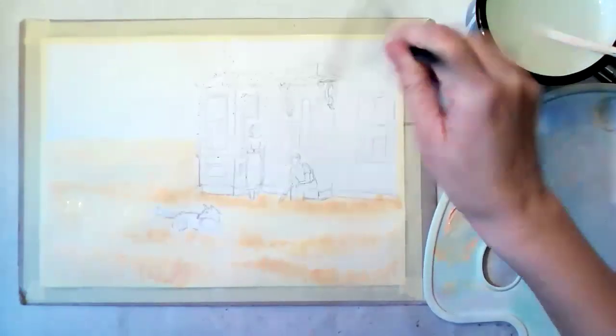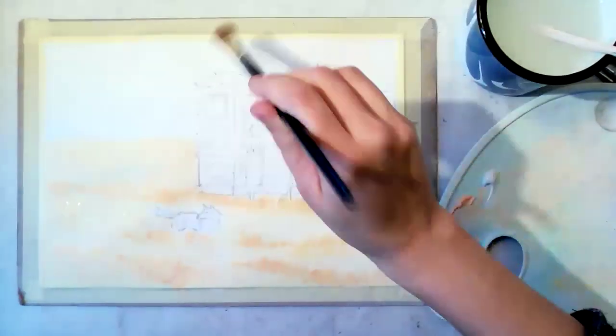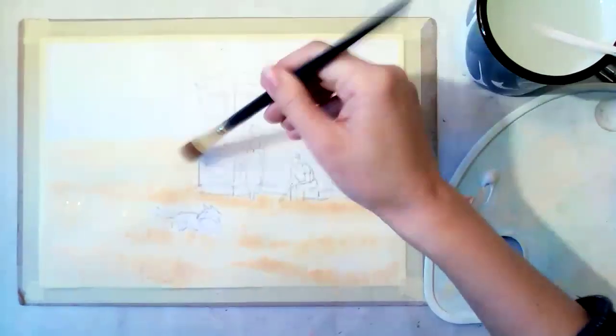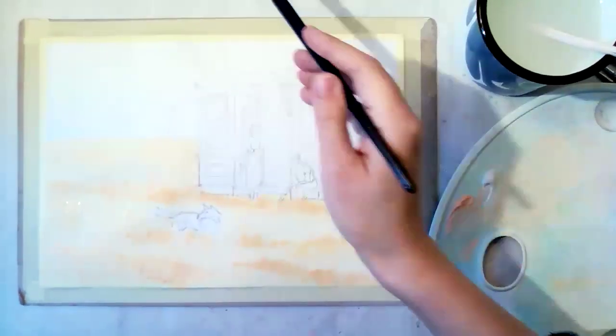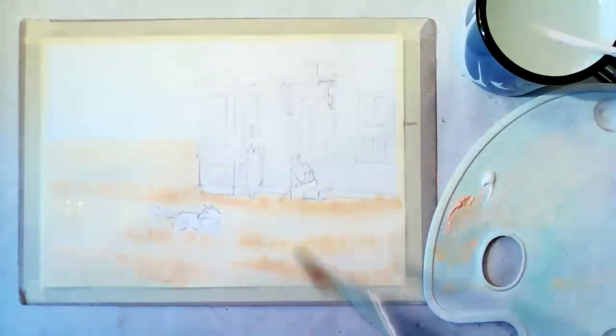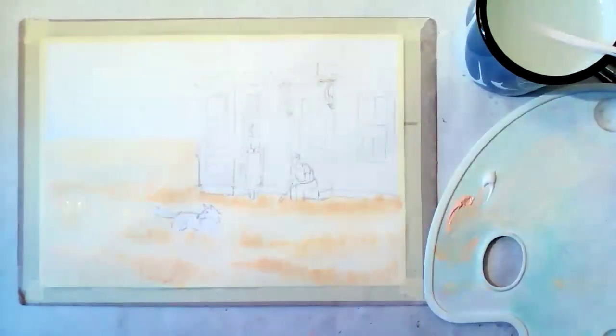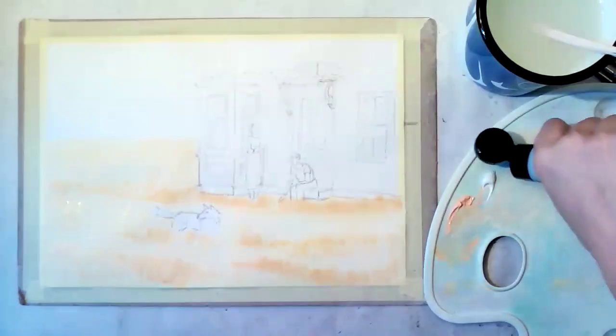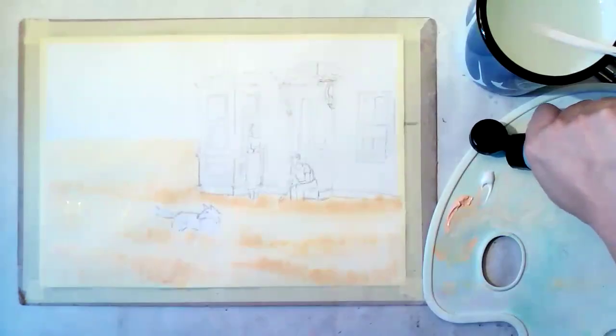You can blow the leftovers away, or use a dry, clean brush. Yeah, but of course, be sure they are gone. You don't want them when the water is there. So a very beautiful pale color of pale grayish blue.